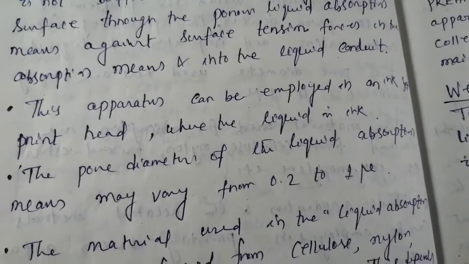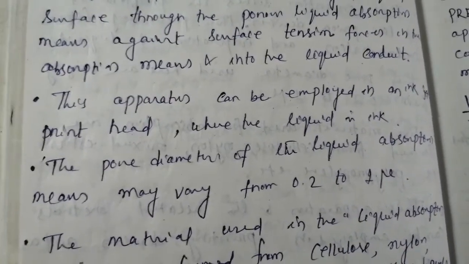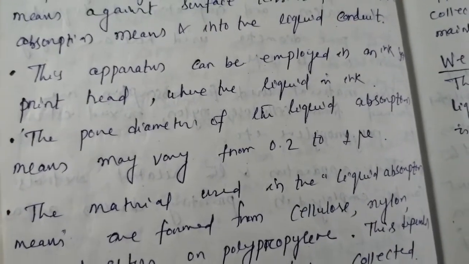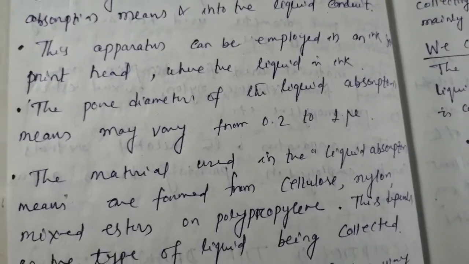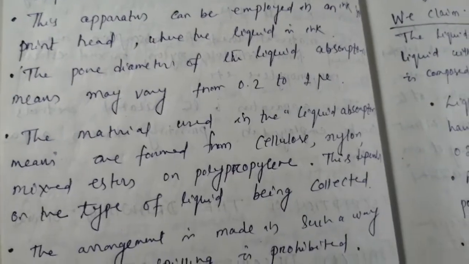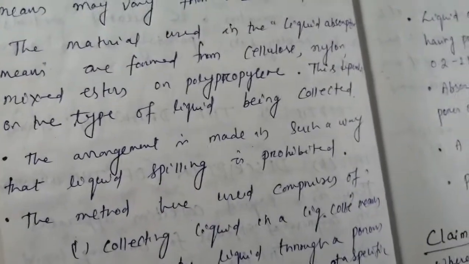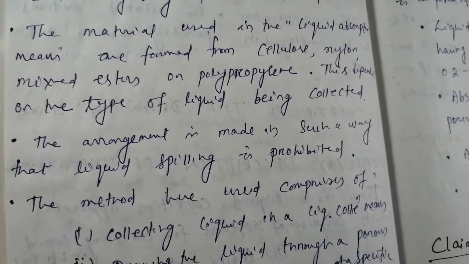The apparatus can be employed in an ink print head where the liquid is ink. Next, the pore diameter of the liquid absorption means may vary from 0.2 to 1 microns. The materials used in the liquid absorption means are formed from cellulose, nylon, mixed esters or polypropylene. This depends on the type of liquid being collected. Fine. The arrangement is made in such a way that liquid spilling is prohibited here.